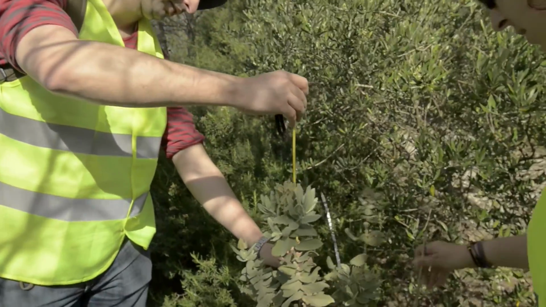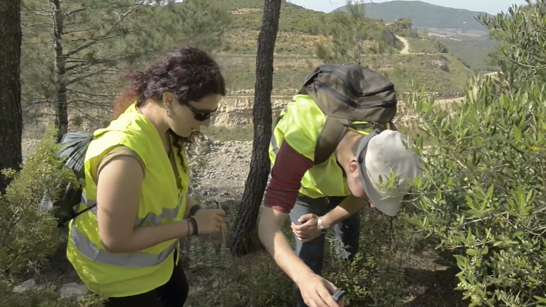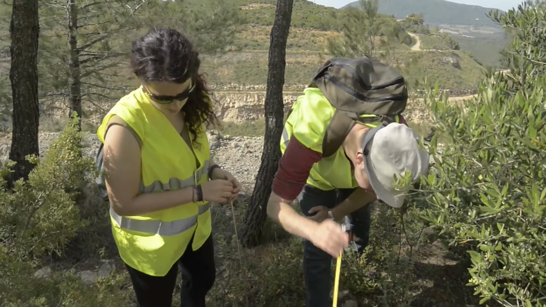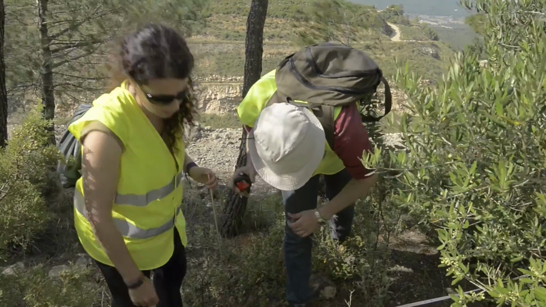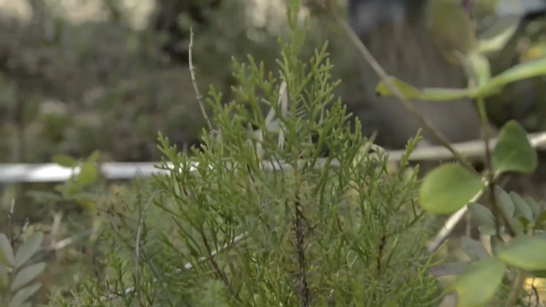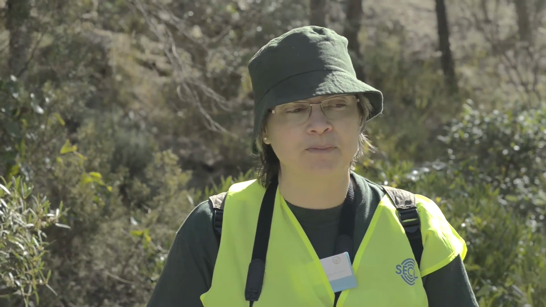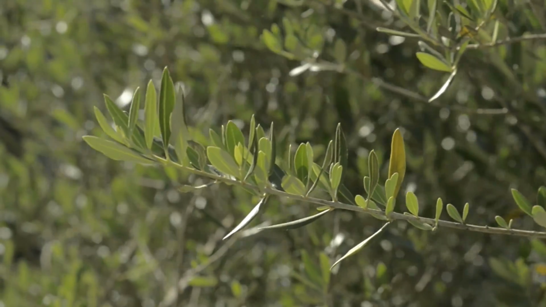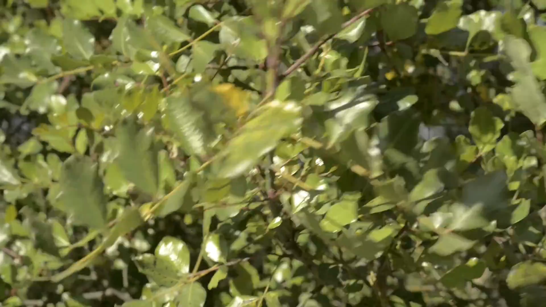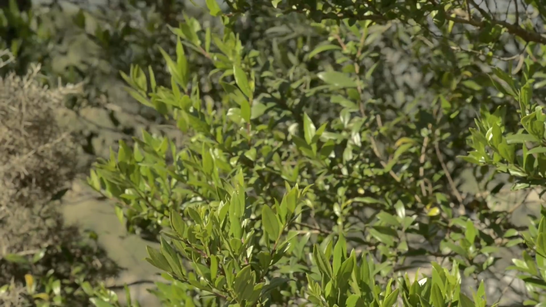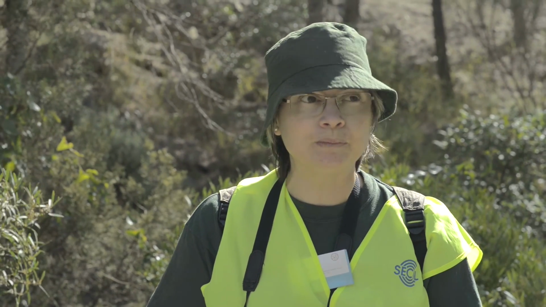vegetation developed since plantation. To revegetate these platforms, they have always been using the same species, which are mostly local species, and they belong to the typical woody vegetation of this mountain range. You have wild olive, you have juniper, you have carob, you have myrtle, and you have some oaks, the Kermes oak and the Portuguese oak.